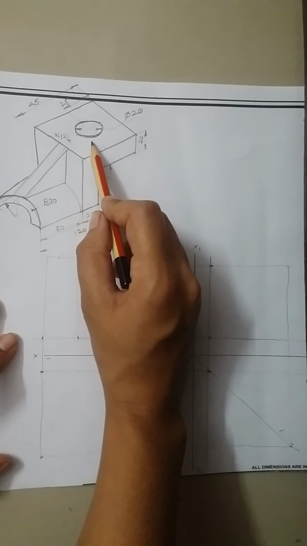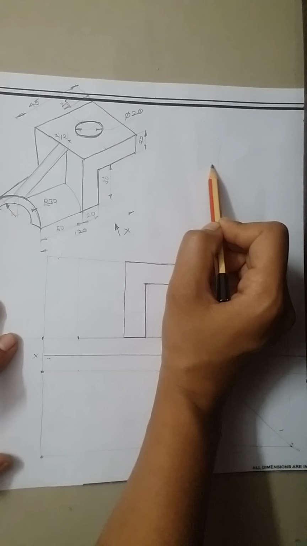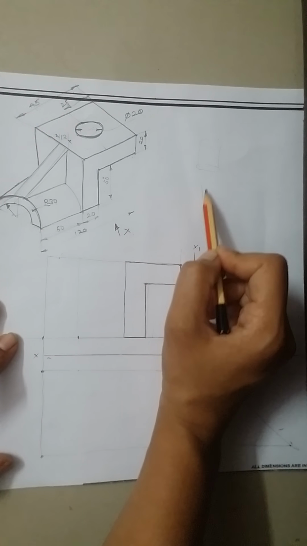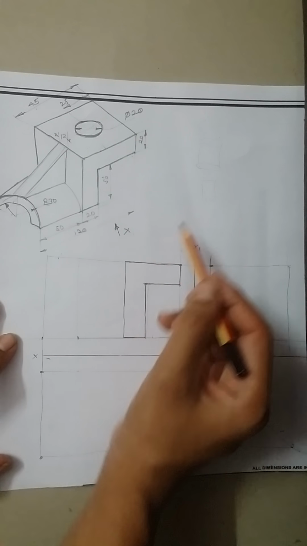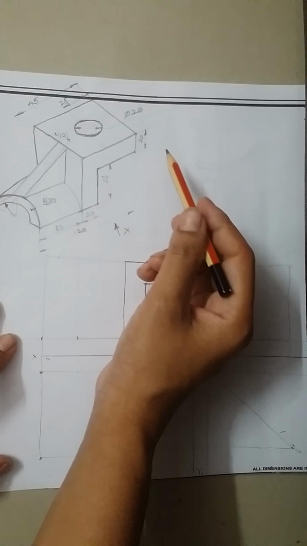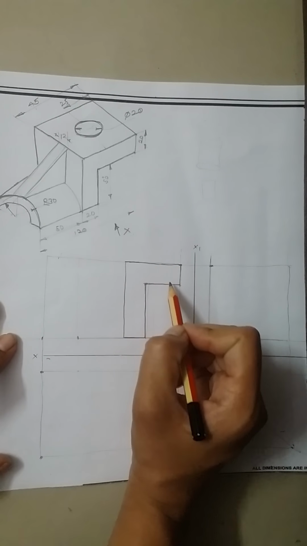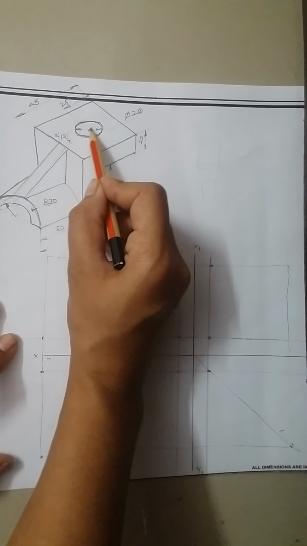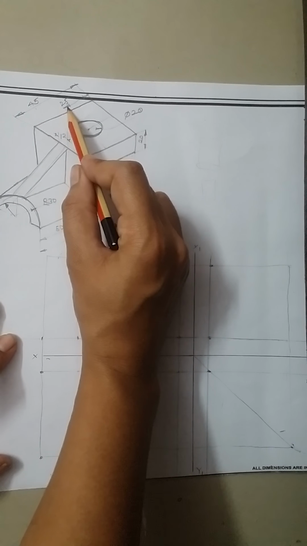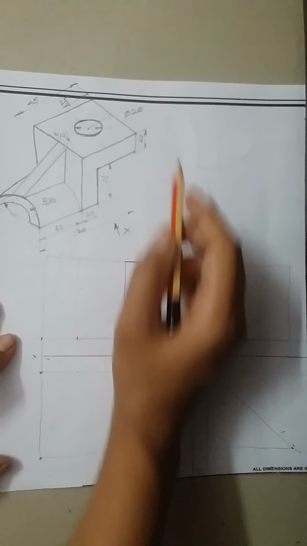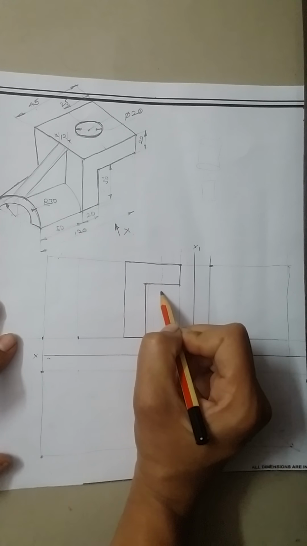Okay, so now this is a cylindrical hole. So for the cylinder, from the front side it looks like a rectangle, right? It looks like a rectangle, but it is an invisible rectangle. So let's first mark its center. From this edge, its center is at a 25 mm distance. So from here we'll mark 25 mm and we'll draw the center line.